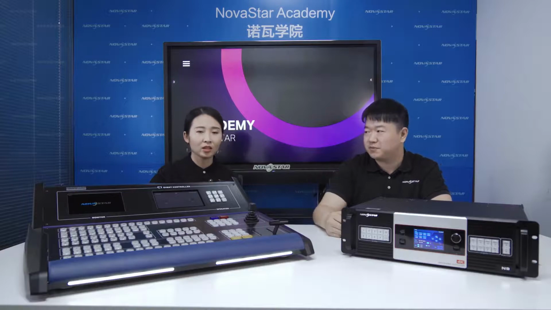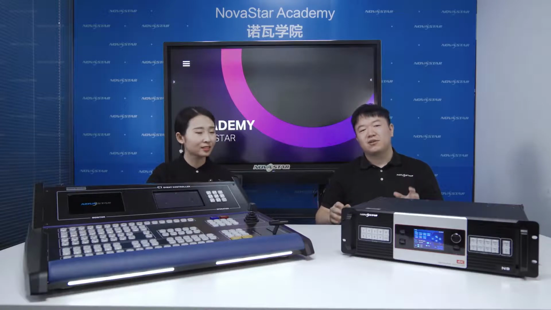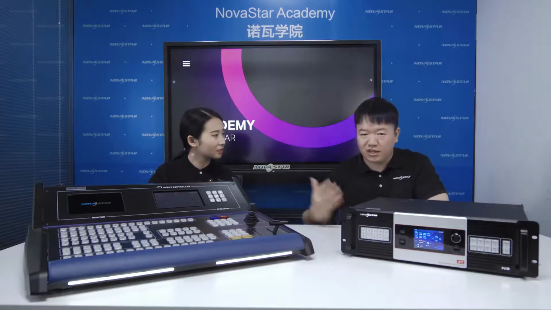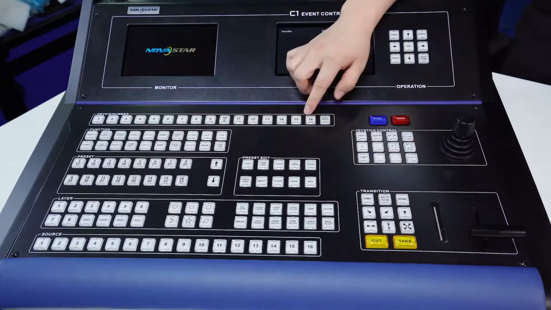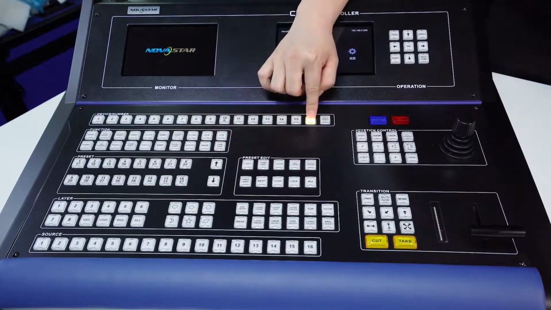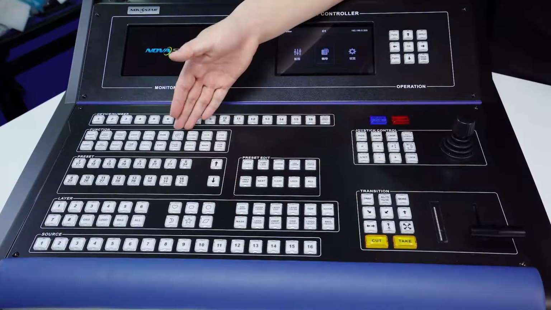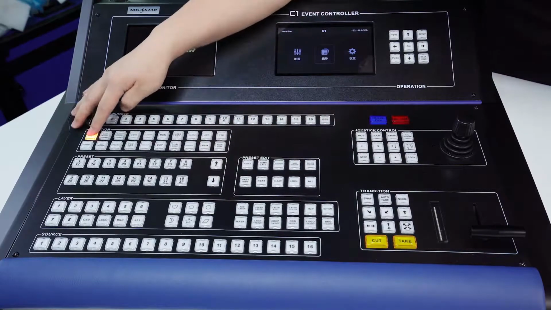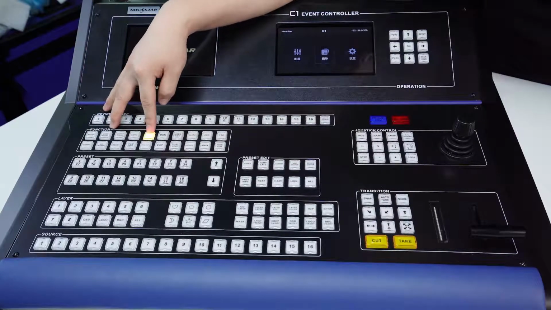Okay, so to be honest, seeing so many buttons gives me a headache. So is C1 very complicated to use? No, don't be intimidated by the quantity, because the function areas are very clear. Here is the numbers area. The C1 supports a maximum of 16 devices, controlled and connected at the same time. And this part is the function area, where you can get into the corresponding interface like the mosaic, output color configuration, the EDID adjustment, background capture, etc.